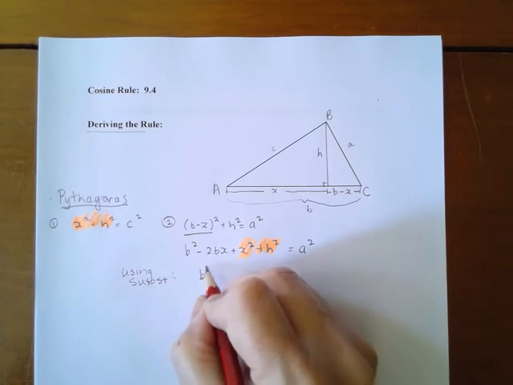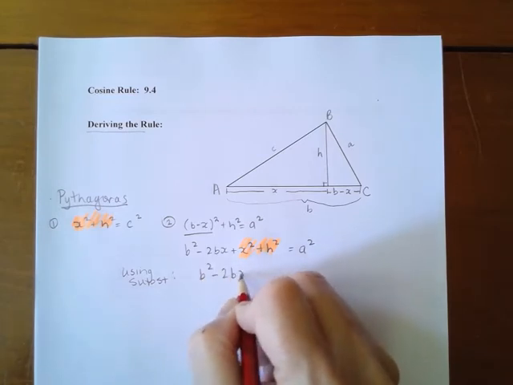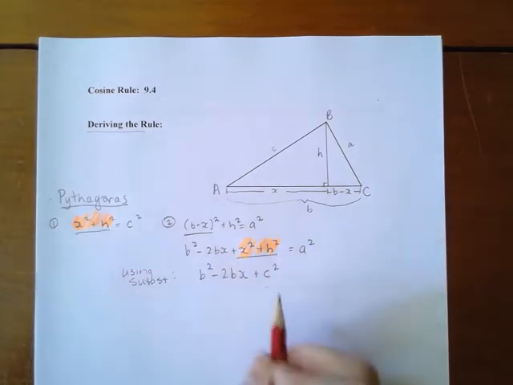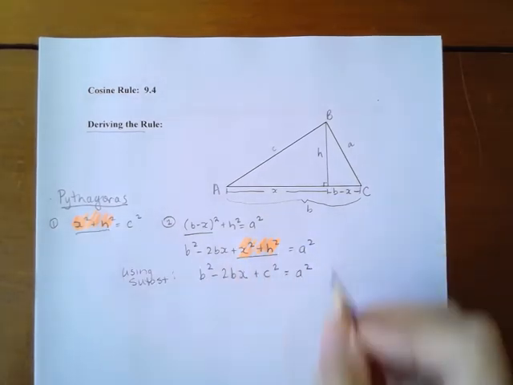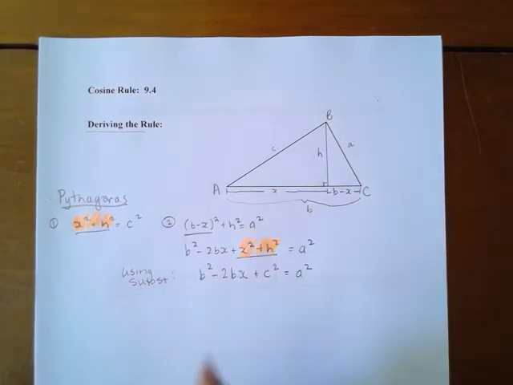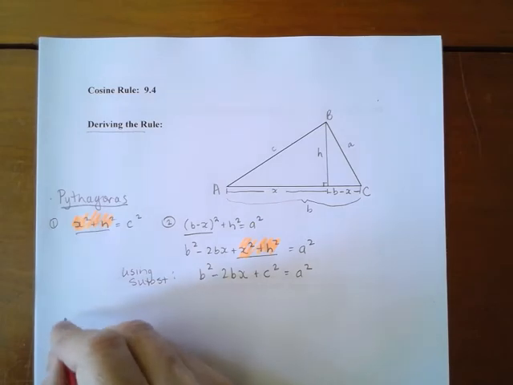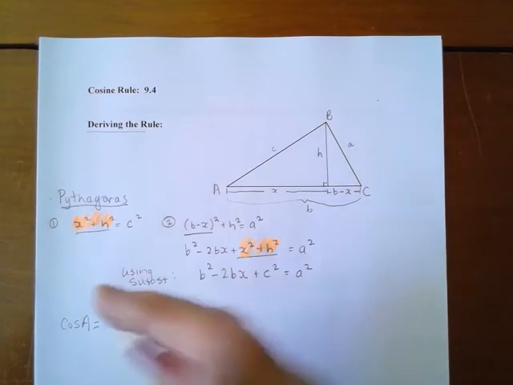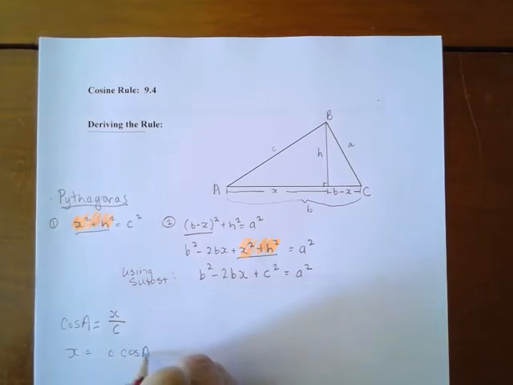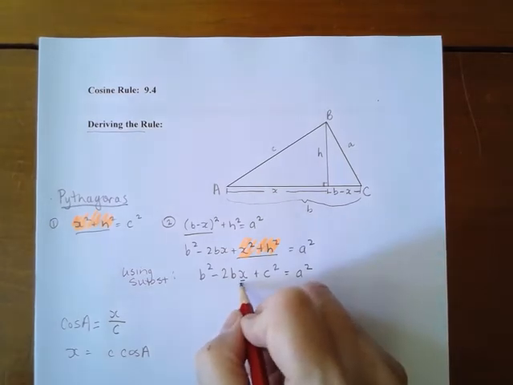I get b squared minus 2bx plus c squared, because that is equal to c squared, equals a squared. And now I need to get rid of that x. So I'm going to look at the x, and I'm going to say, okay, what can I do here? I can go cos A equals adjacent over hypotenuse. That's the only kind of x thing I can think of. So x equals c cos A. And I'm going to put that right there.